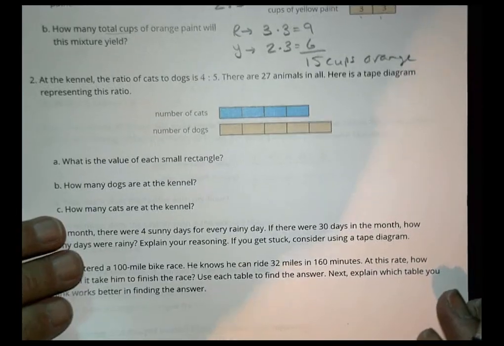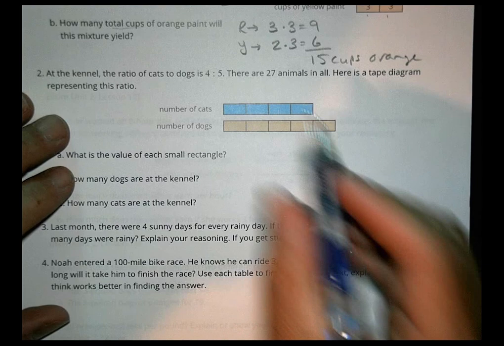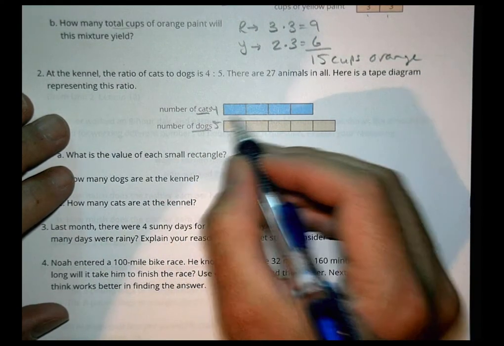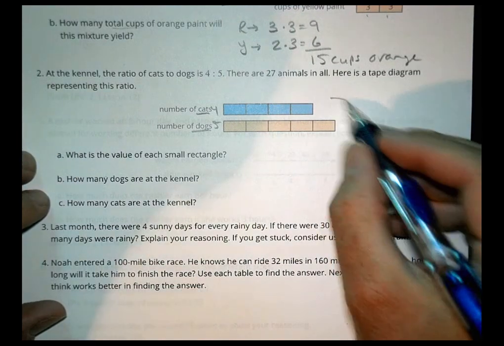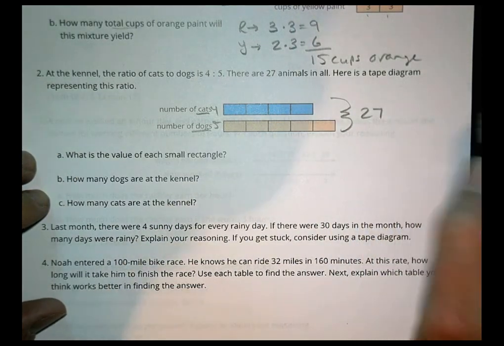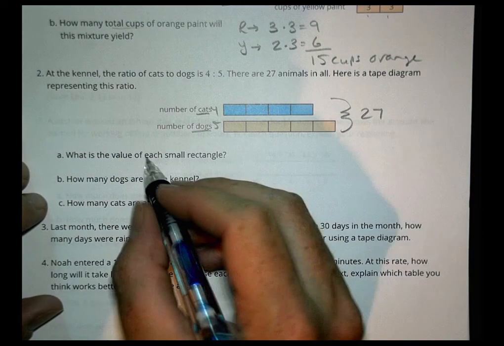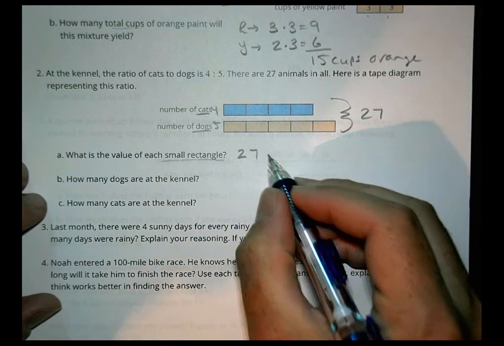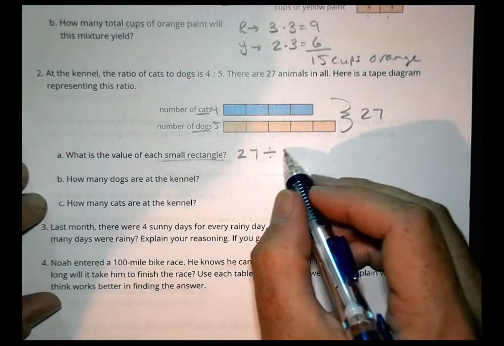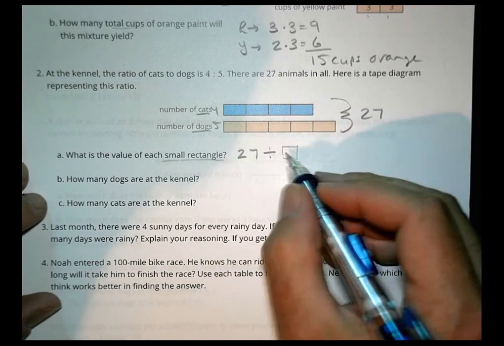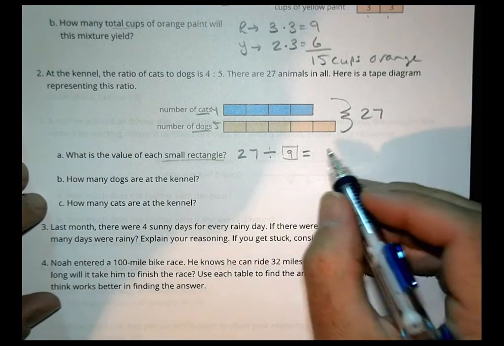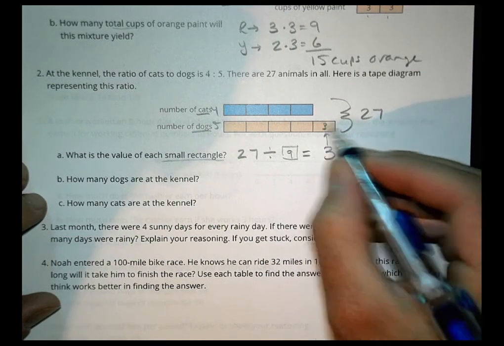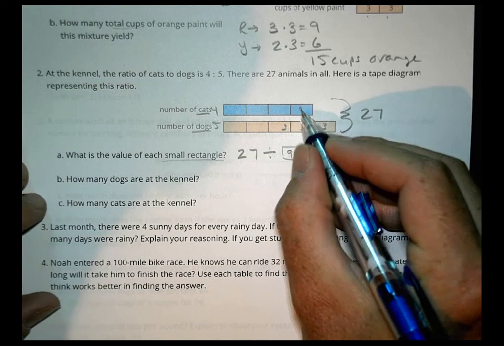Number 2, at the kennel, the ratio of cats to dogs is 4 to 5. Cats 4, dogs 5. There are 27 animals in all. Here's a tape diagram. What's the value of each small rectangle? To find the value of the rectangle, we take the total number, 27. We divide it by the number of squares. The number of squares that we have happens to be 9. And that'll tell us the value of one square. 27 divided by 9 is going to be 3. So every one of those is going to be worth 3, and so on.